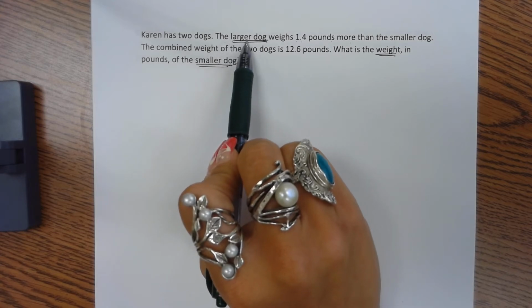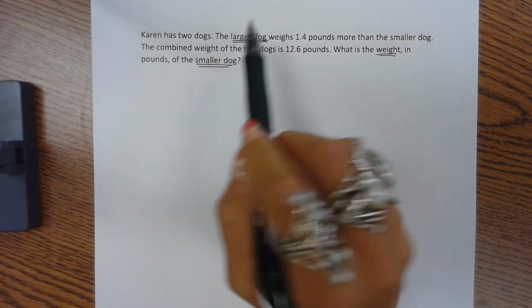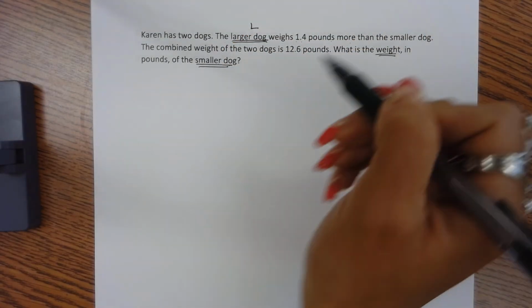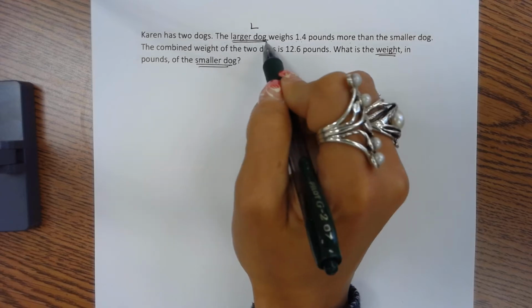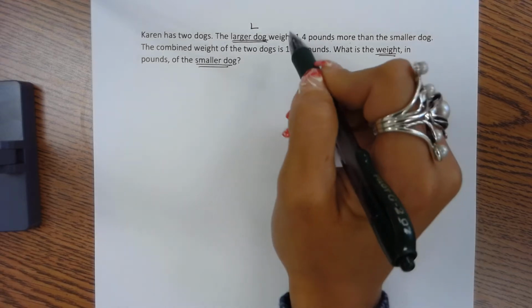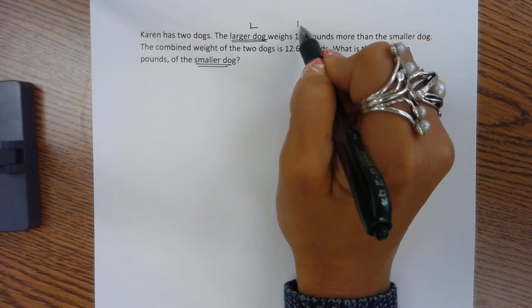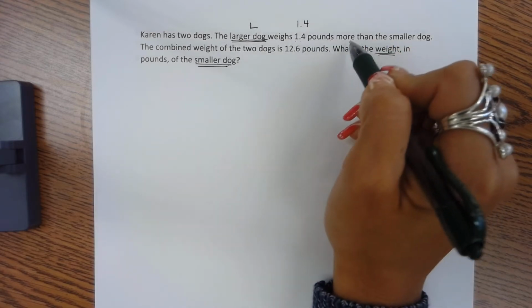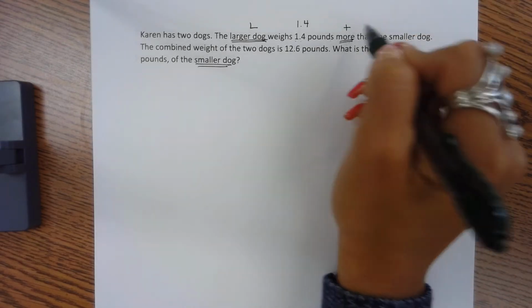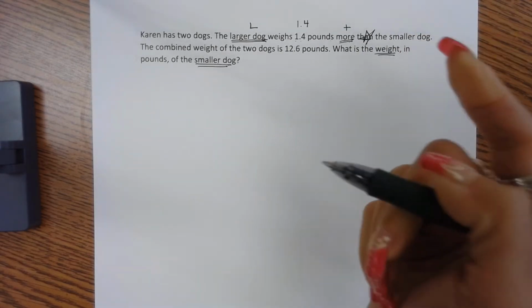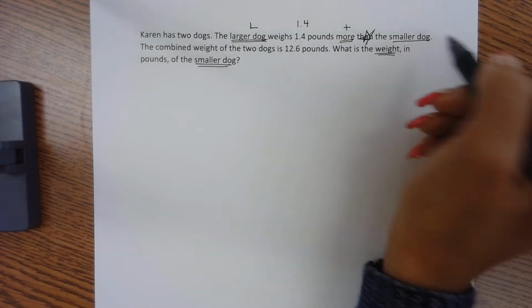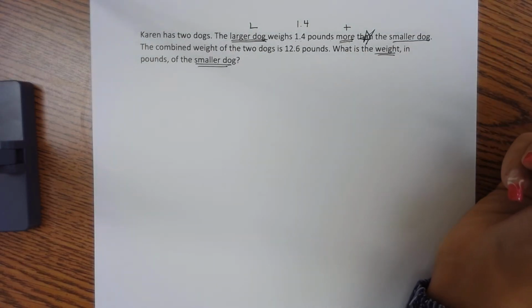The larger dog is going to be represented by L. So we know we're going to be solving this using equations, right? Because we don't know what the weight of the larger dog is. Weighs 1.4 pounds more would be plus. Than is a flip word, which means what goes in the back comes in the front when we make the equation, than the smaller dog. Do you know how much the smaller dog weighs?